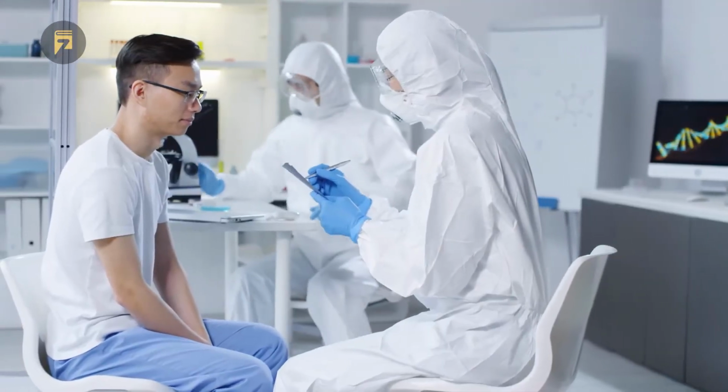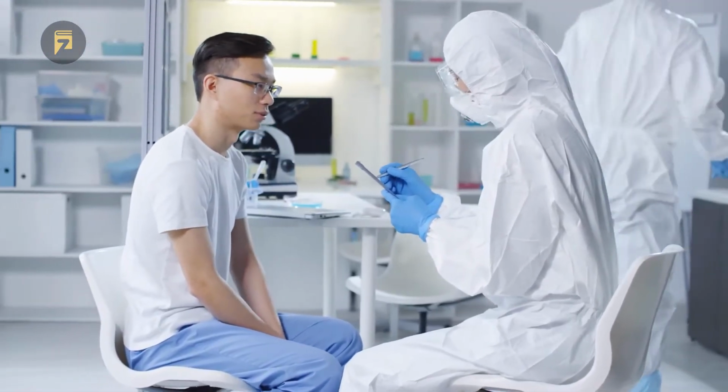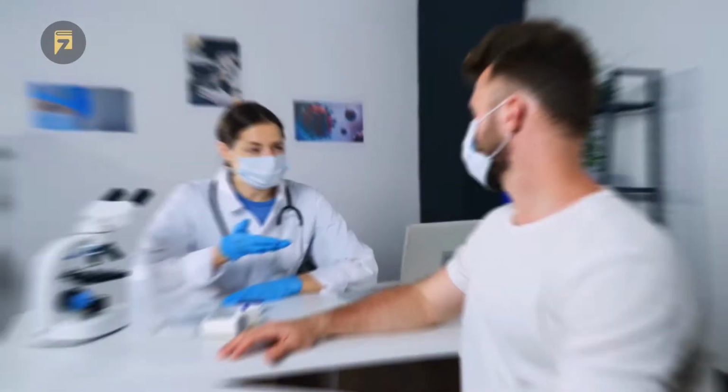So when presented with this information, try to think if the findings actually have anything to do with curing a common cold. We shouldn't be amazed at everything we hear and instead be critical.